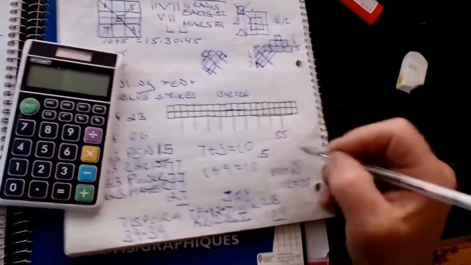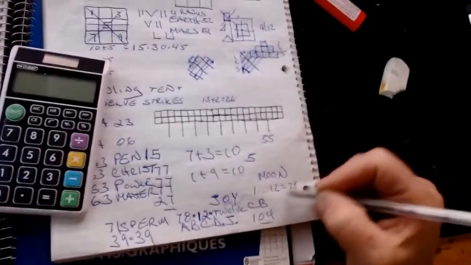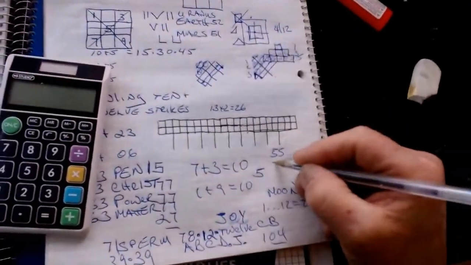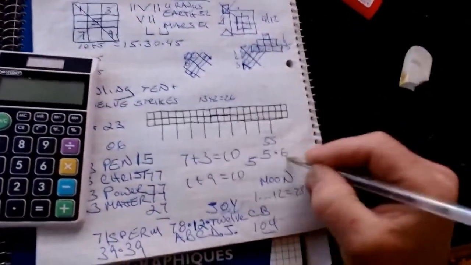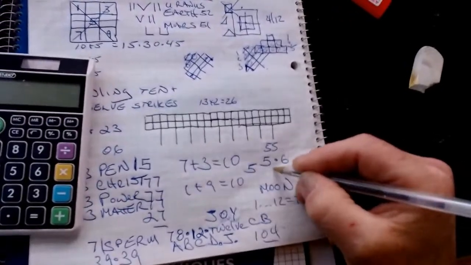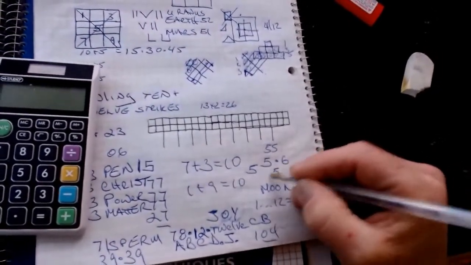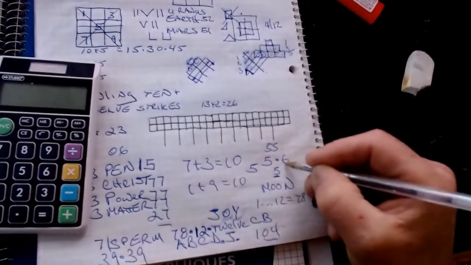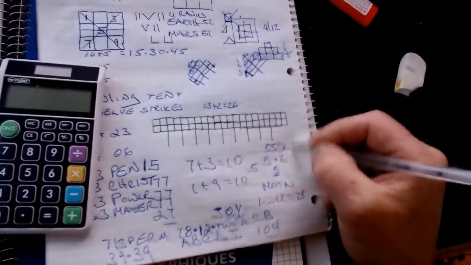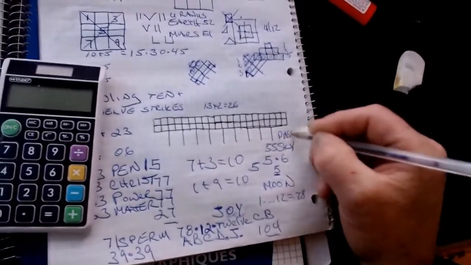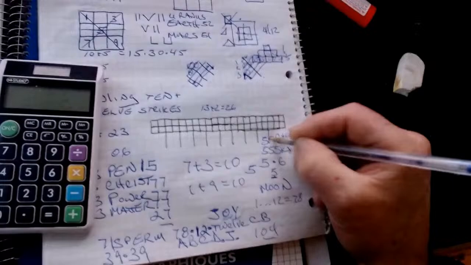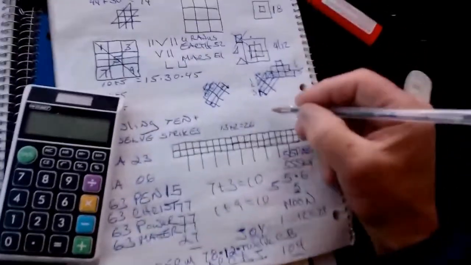See, now let me see what this was. 56, right. So we have 56. So what's in between here and here? Well, it's 0.5. 6 minus 0.5 plus 0.5 becomes 55. It becomes sky 55 or pass 55. It's into the half-life. Half-life.